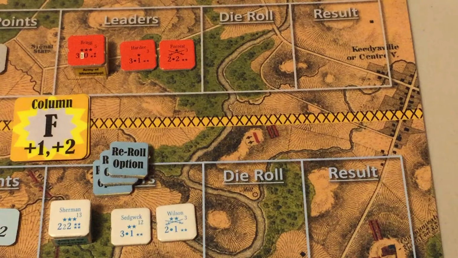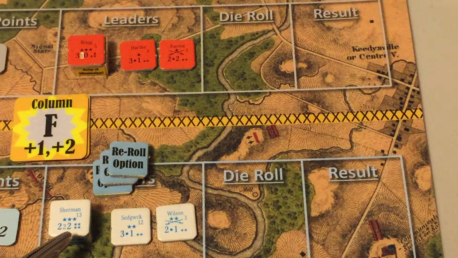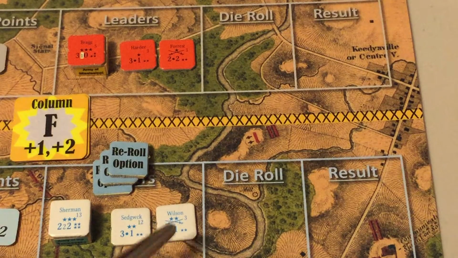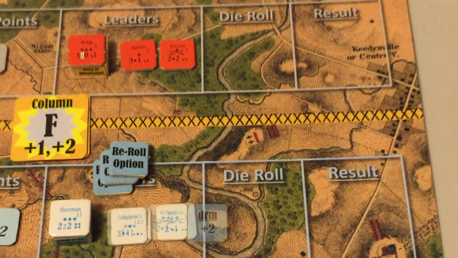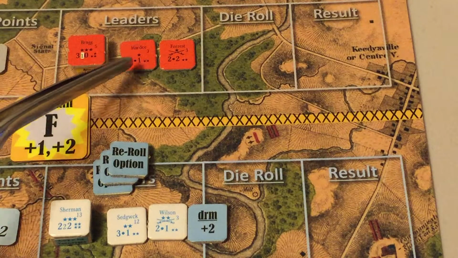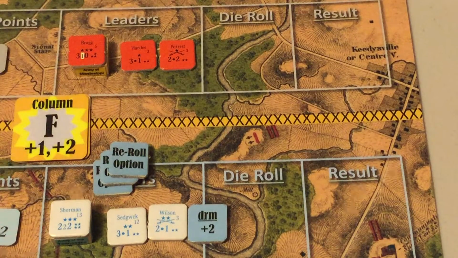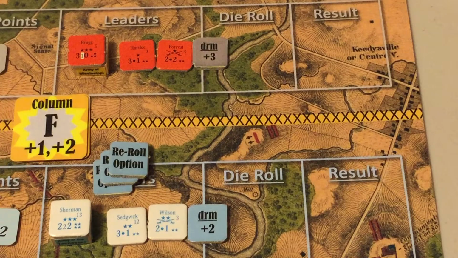We now check for die roll modifiers. The attackers do not use the tactical rating of the Army commander, only of the subordinates. So we have a +1 for Sedgwick and a +1 for Wilson. So the Union die roll will have a +2. On the Confederate side, we have a +1 for Hardee and a +2 for Forrest, for a total modification of +3.